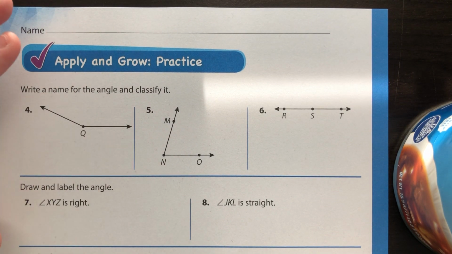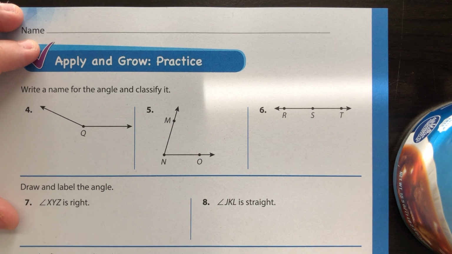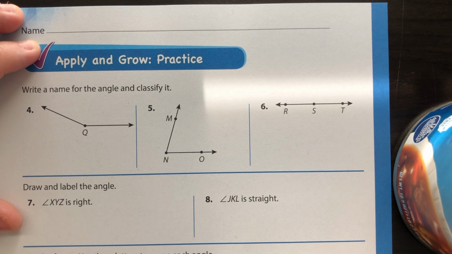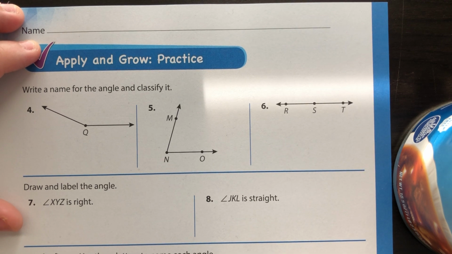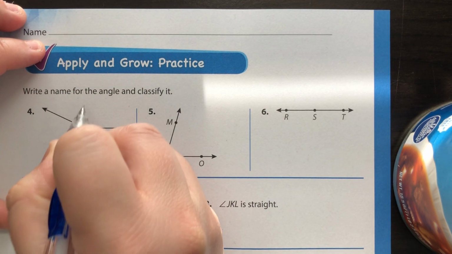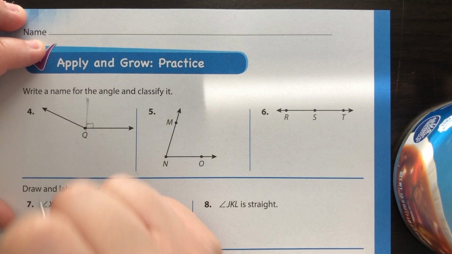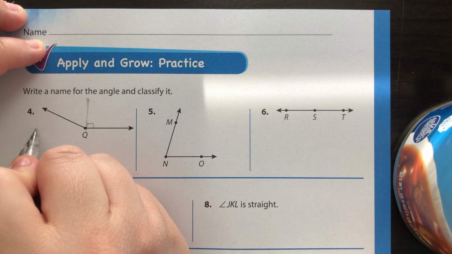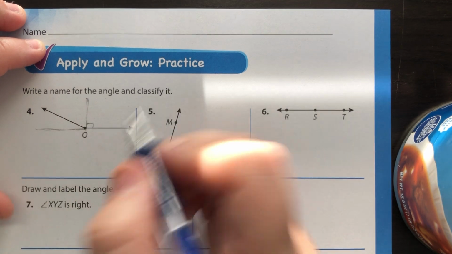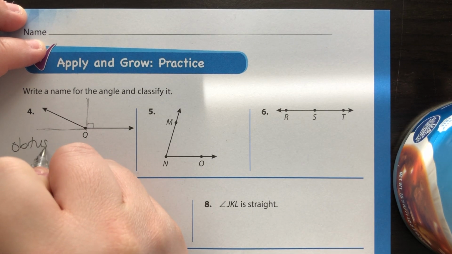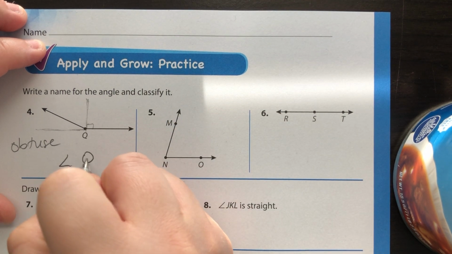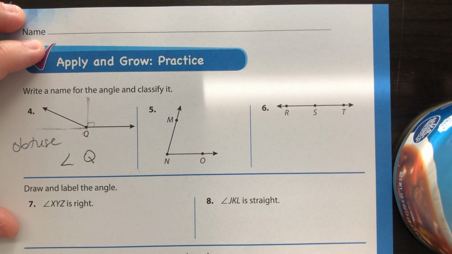So write a name for the angle and classify it. Just like we did with those first 2 problems, we're gonna do that again for this one. This right here is open. This would have been mommy angle right here, but it's open more than mommy angle and less than grandpa angle. Grandpa angle would have been right there. So therefore, this is obtuse, and it's angle Q, because that's the shared endpoint.